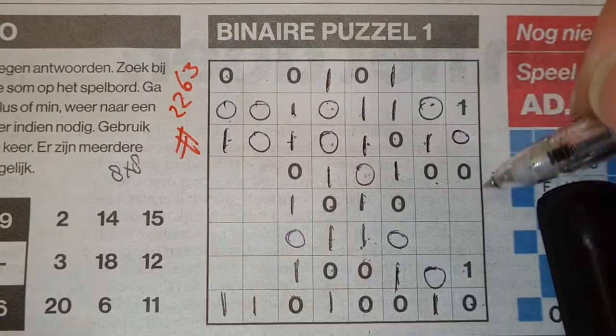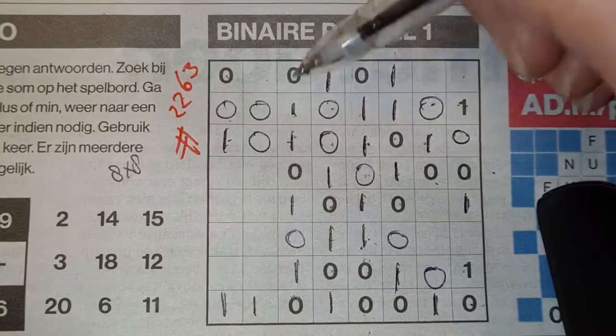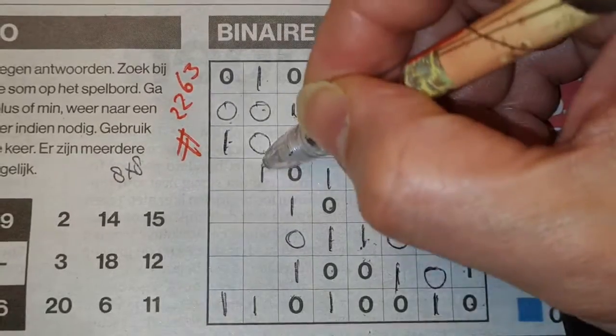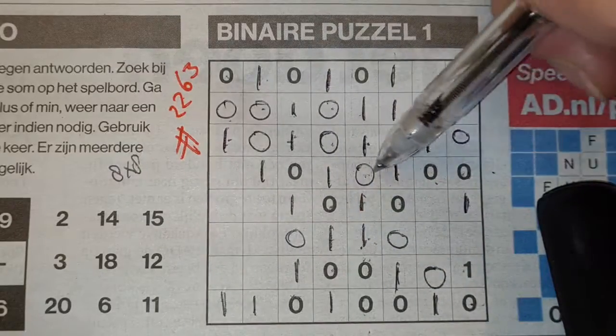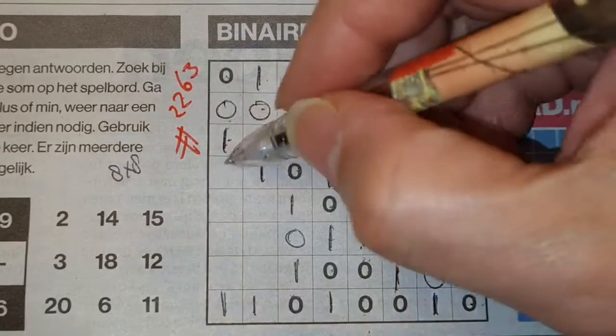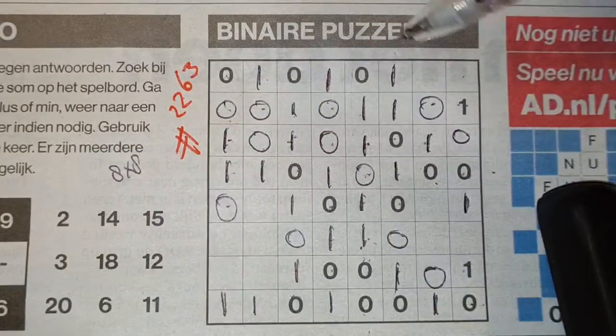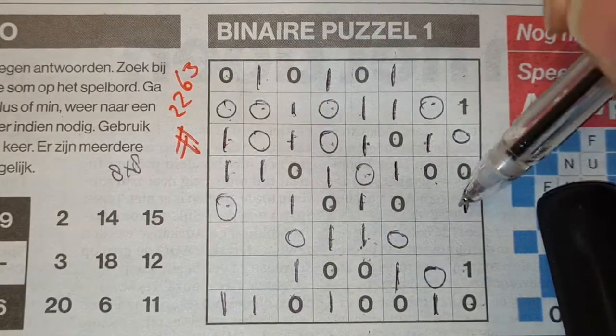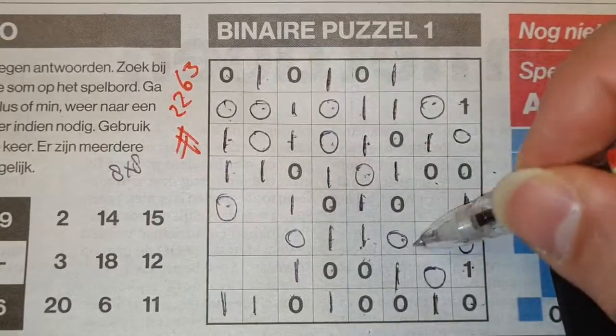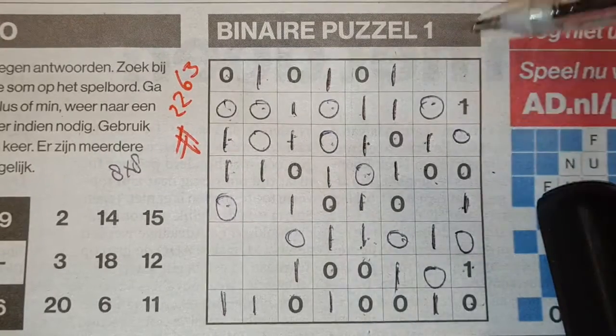Double O, here 1, there 1. Double O, here 1, there 1. 1, 2, 3, 4 O's, so the rest are ones. Double 1, here no, there no. Between 2 ones comes an O. Between 2 O's comes a 1.